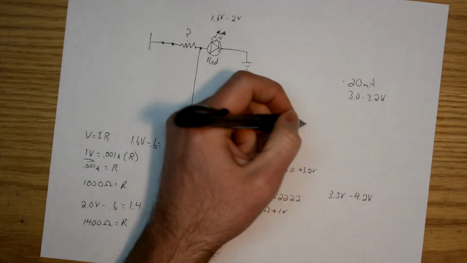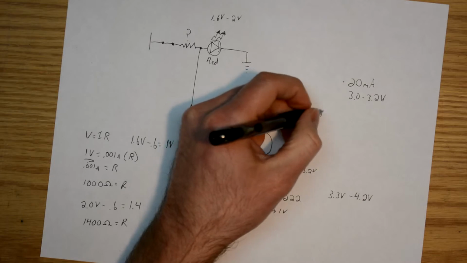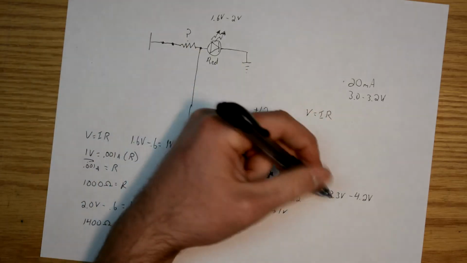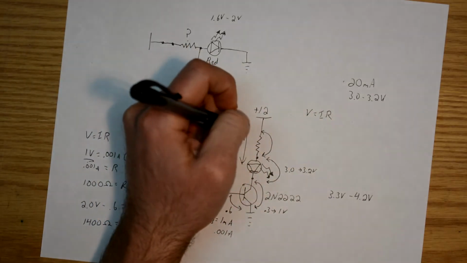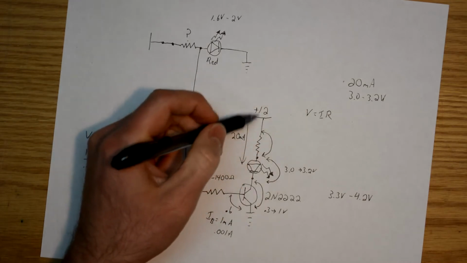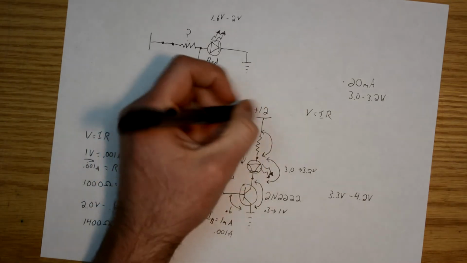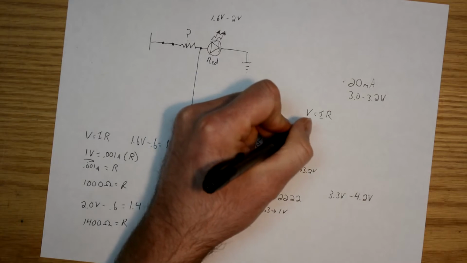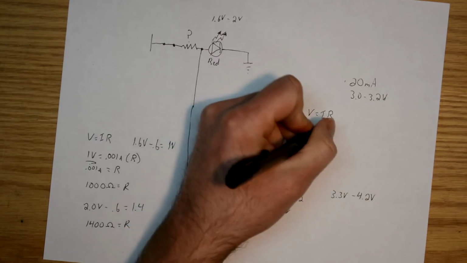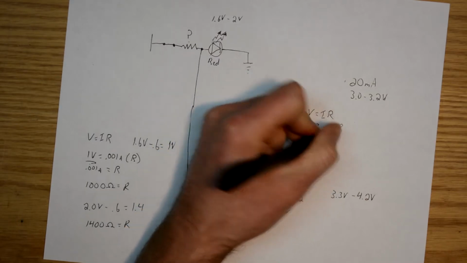Okay, so V equals IR again. We'll start with our low end, so we're going to have to drop 12 volts minus 3.3 volts. So 12 minus 3.3 equals IR.